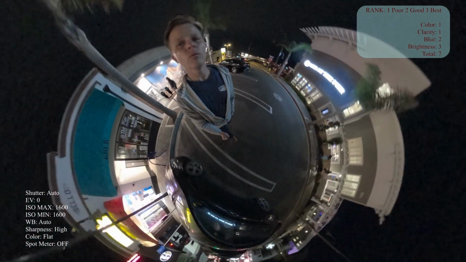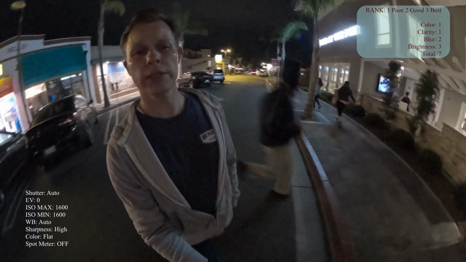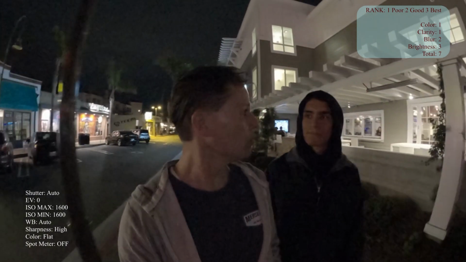But if we come across the street where it is a lot darker, it definitely is giving me plenty of brightness, because I can see on there. And actually Darius in the LCD looks brighter than he does to my naked eye, so that's pretty good.